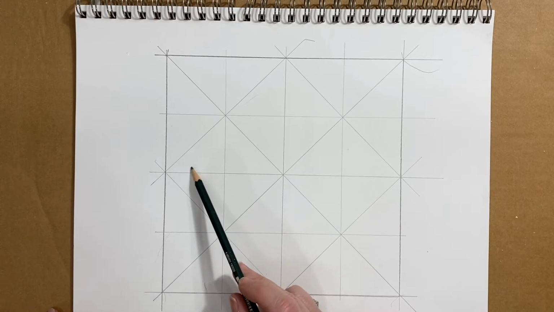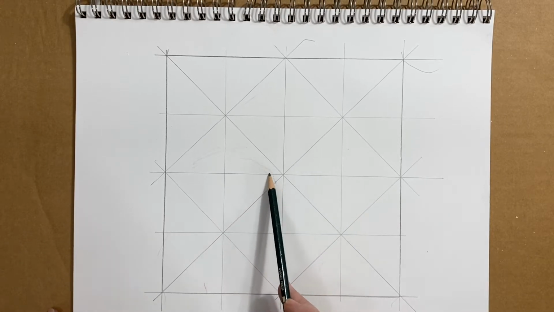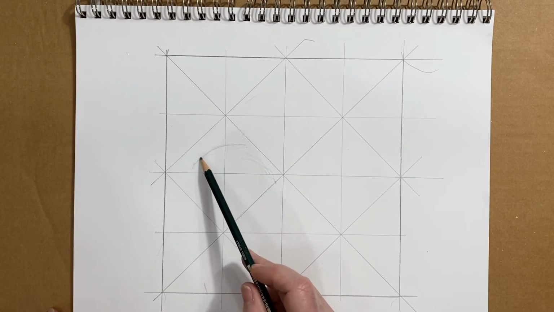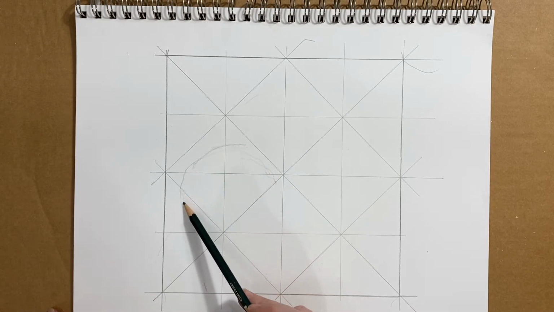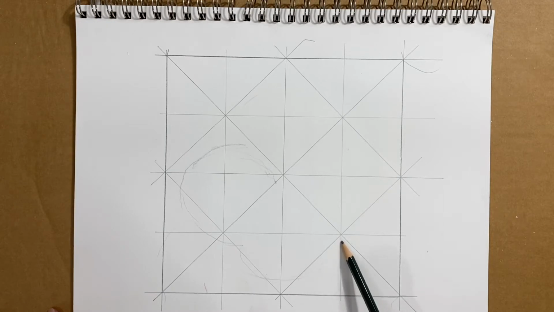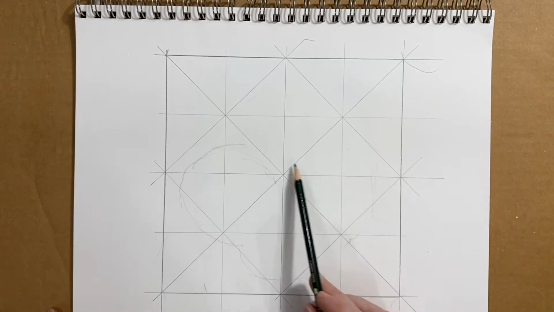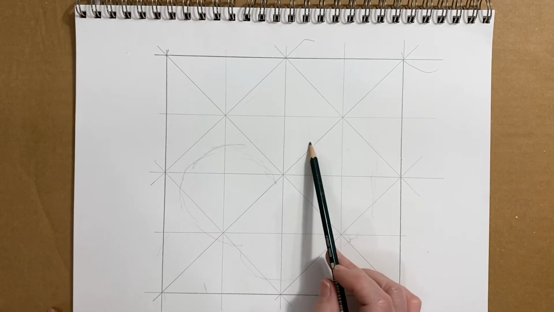Now I'll begin to loosely lay out the group of apples using light pressure. If you draw too heavily, the graphite will mix with your paint. So here you can see I'm just paying attention to where the edges of the group of apples interact with the grid. I'm not working in the middle of the apples, just working around the outer edge of it to get the whole group laid out first.